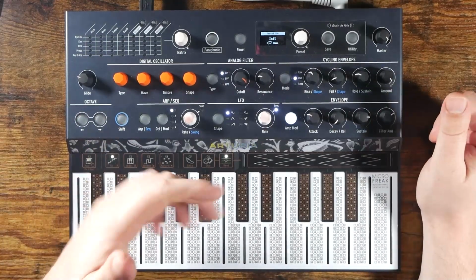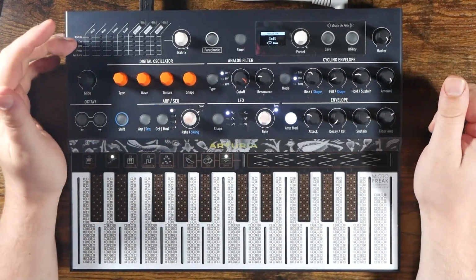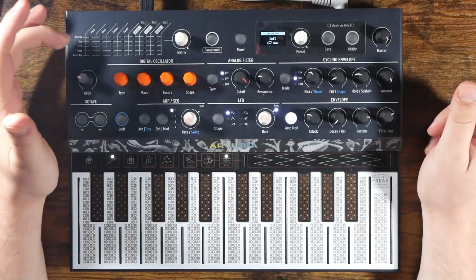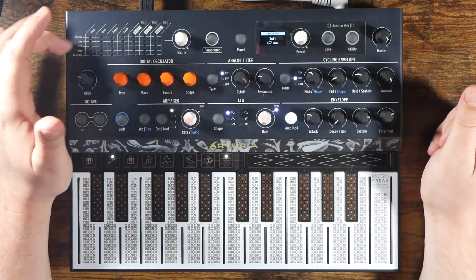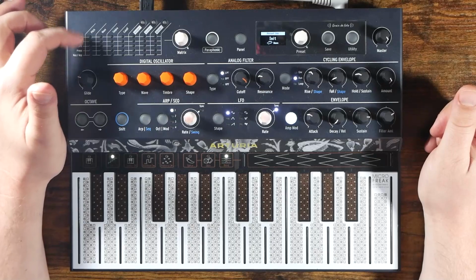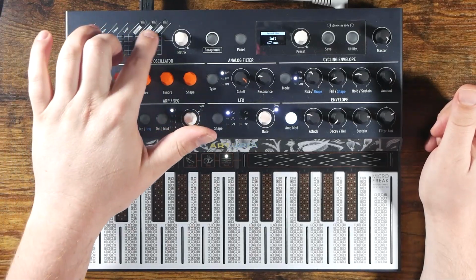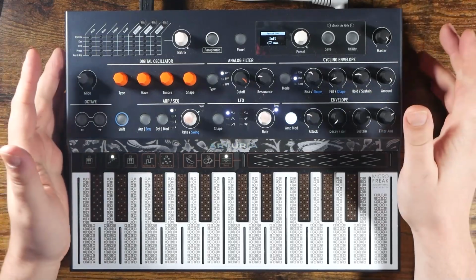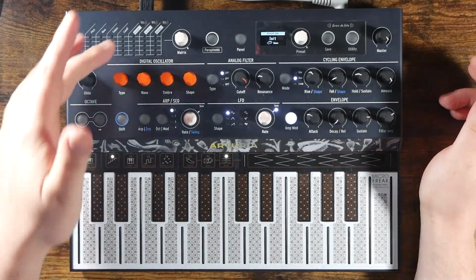So, Arturia Microfreak, you guys know the drill. It's got this crazy digital patch bay that not only allows for some really fun routing options between the stock sources and destinations, but you can also take those stock sources and send them to up to 3 different custom destinations. Now, when I first got my hands on the Microfreak, I thought it was cool.